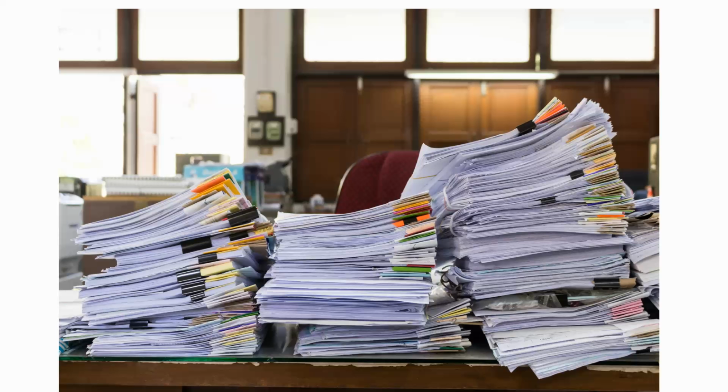In the next section of this presentation, we'll be looking at other tools and resources that can help support you as you undertake a structured literature search.